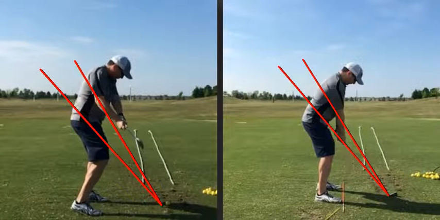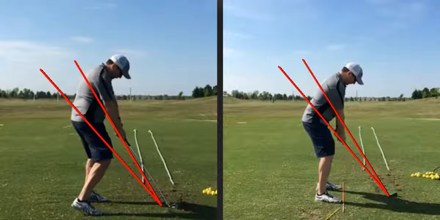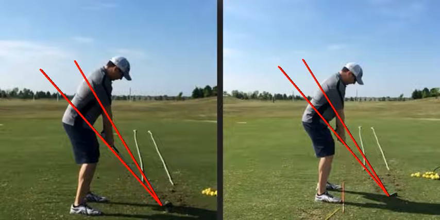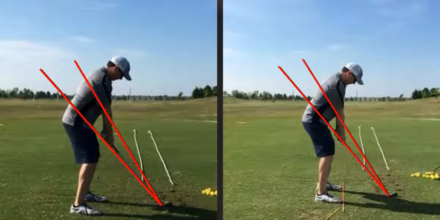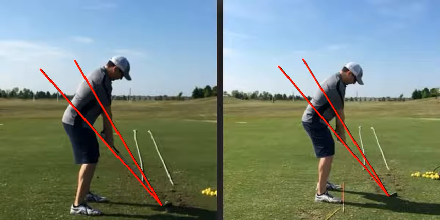So where we started was, okay, you're coming a little bit over the top, right, which is causing the path to come out to in. So what's causing that in your swing, right? And that's where we start, right? So we say, right, the starting point is trying to correct your path, just trying to attack the ball more from the inside. You're going to hit it a lot further as well when you attack it from the inside.